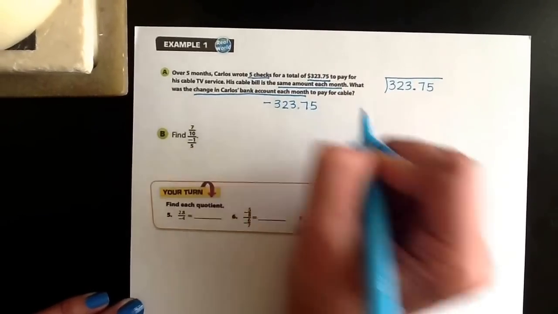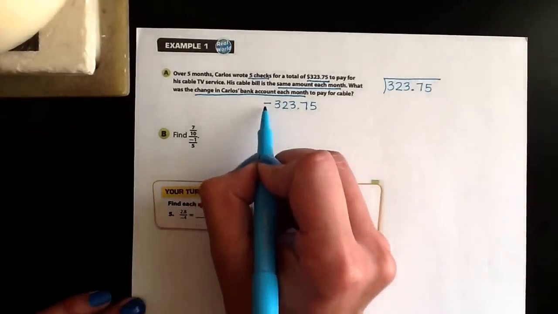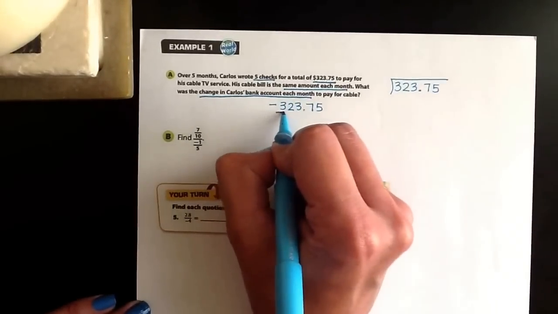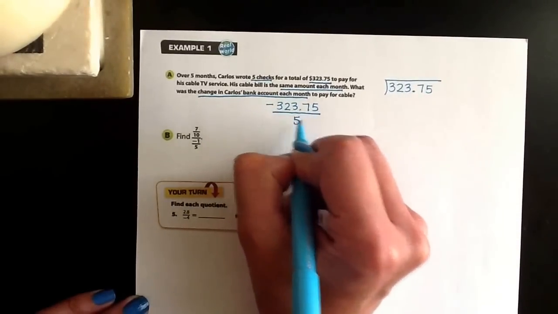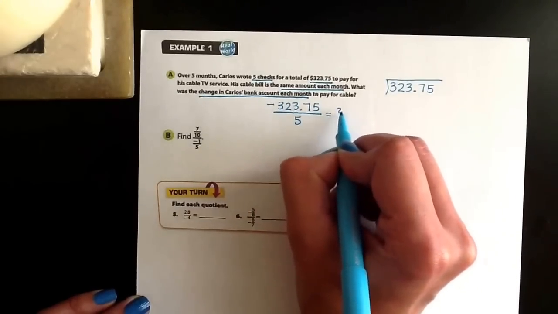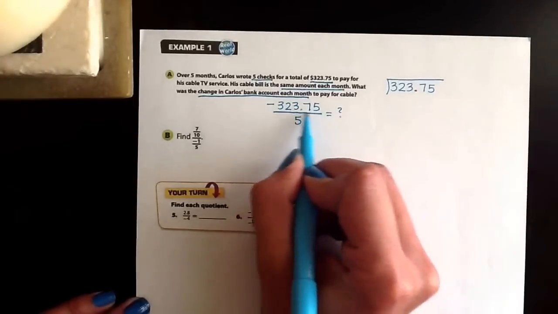Remember that when we're paying a fee, whenever you're paying a bill or you're paying a fee, that's negative because you're taking it out of your checking account. So this is the problem that we're solving. And we're dividing by 5 because we're trying to find out how much he's paying each month. So again, the fraction bar means divided by.